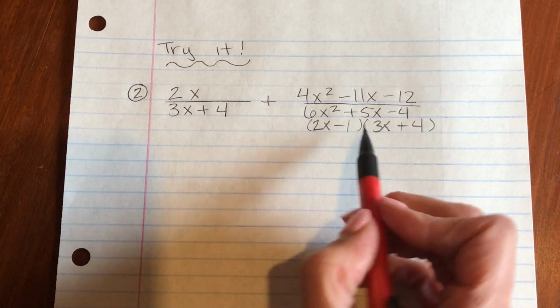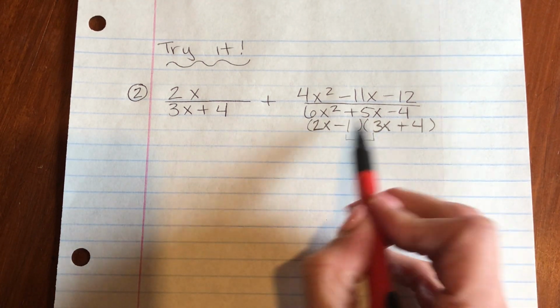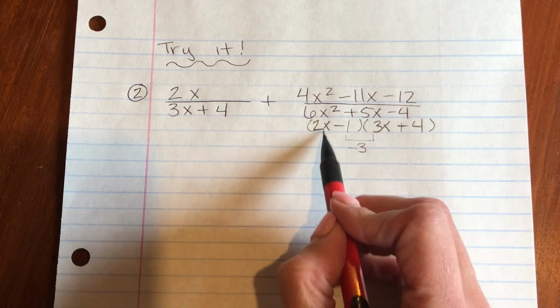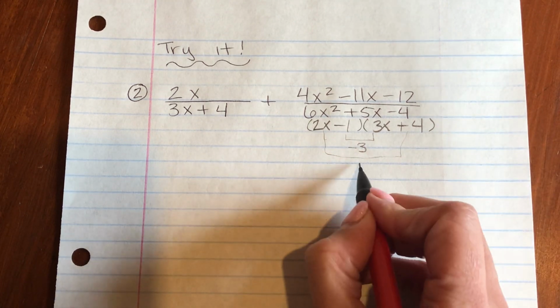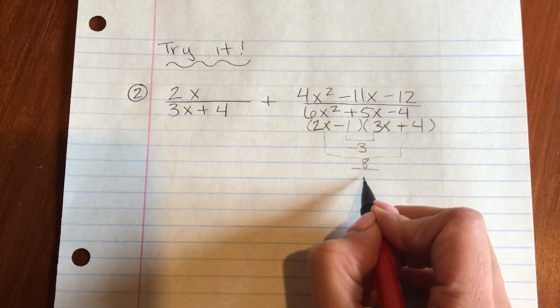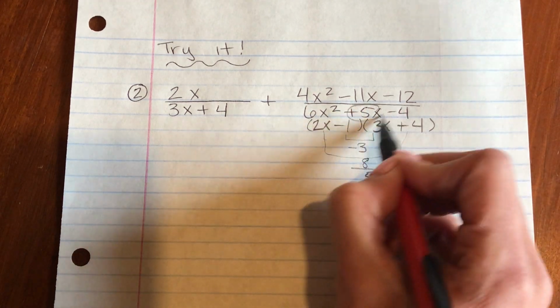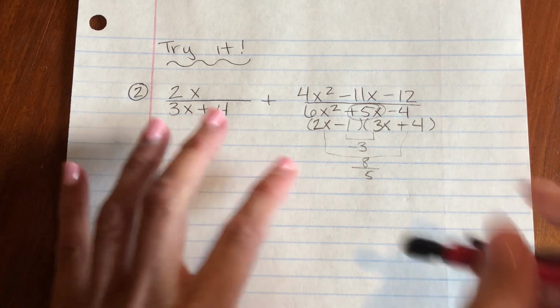All right, just check this real quick. Middle terms would be negative 3. Outer terms would be 8. Negative 3 plus 8 is positive 5, and that's what I was trying to get at there. So that is good to go.